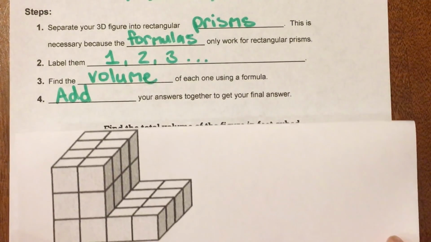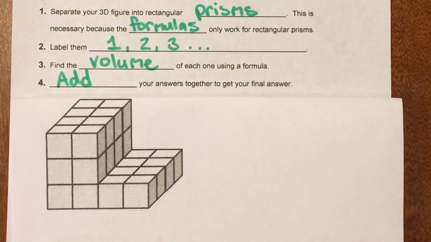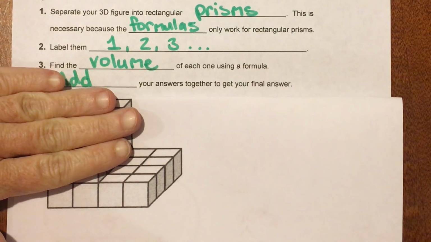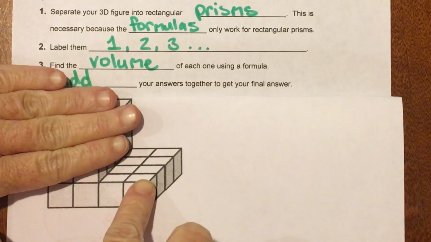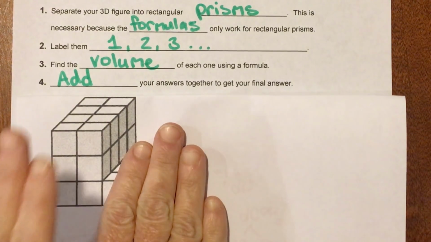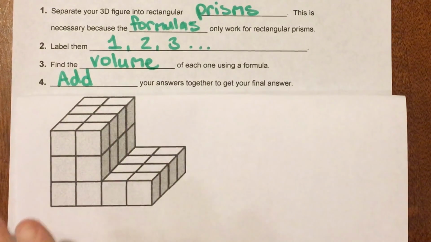So this one, they gave me a box with pictures, but I'm going to do exactly the same thing. I'm going to separate it into rectangular prisms. Now, when I look at this, I see two different ways. I could take this top part off and say I have a big bottom and this top part. Or I could say, oh, I have this and this. So I kind of am seeing how I could separate it different ways.